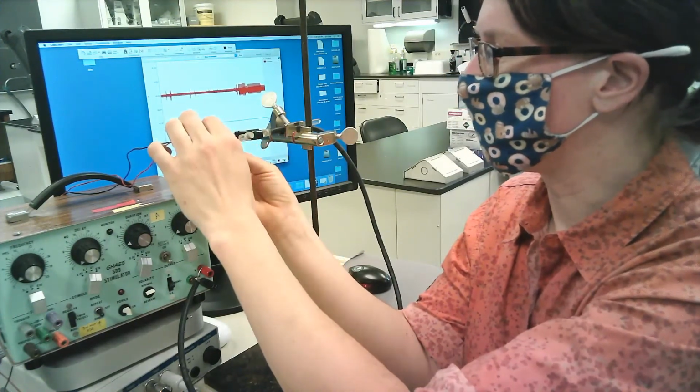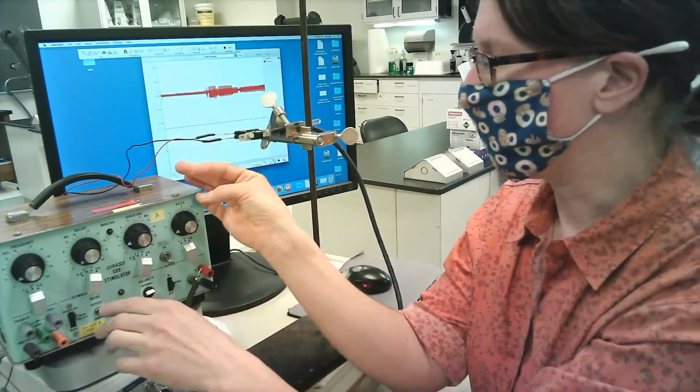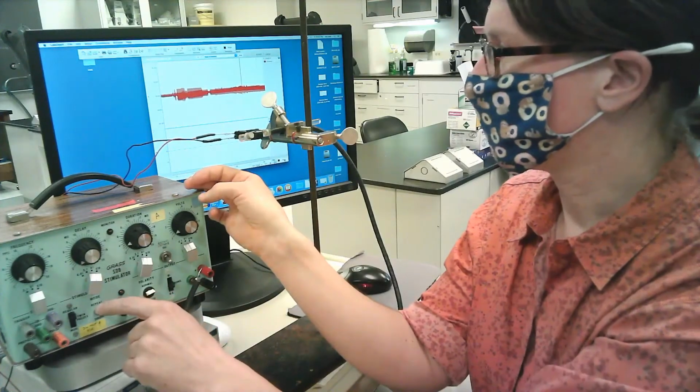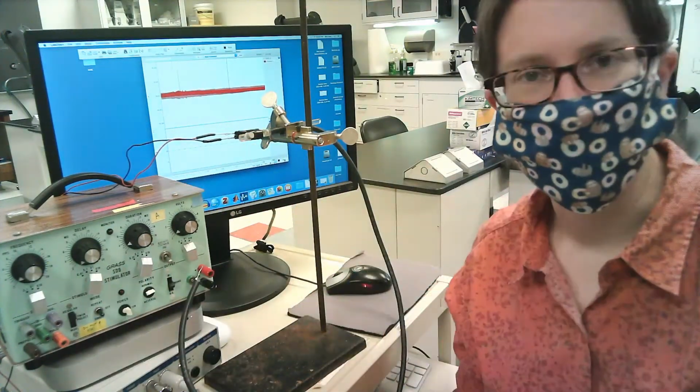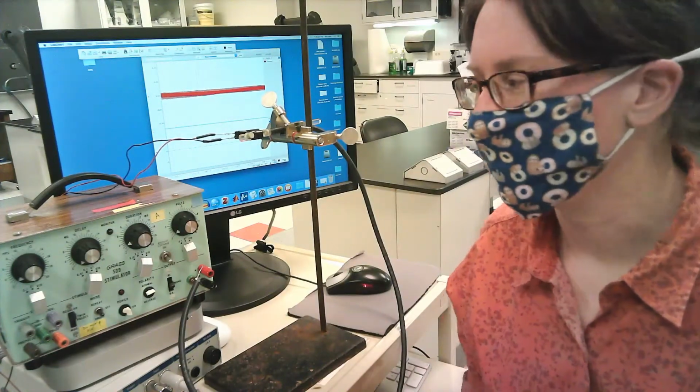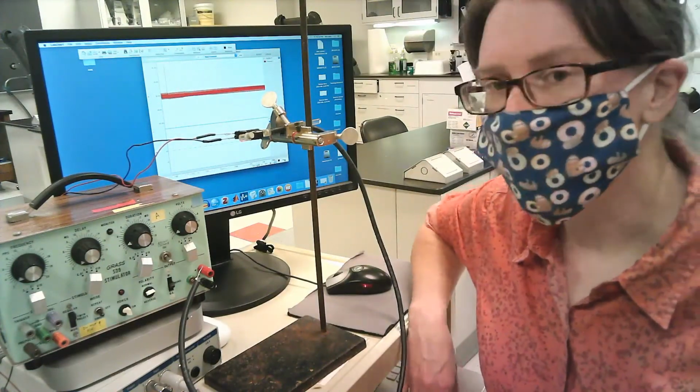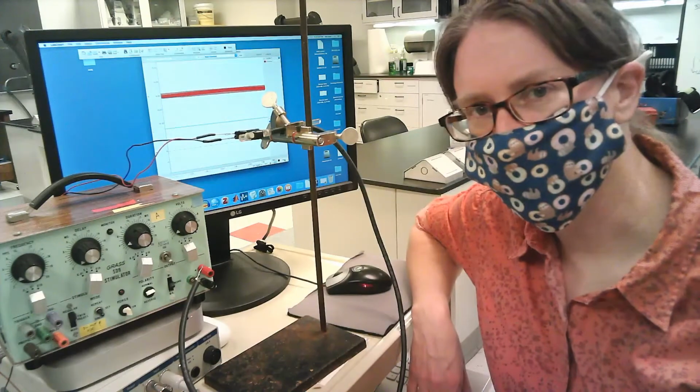So again, it's a little bit finicky, but if I have good contact, anytime I stimulate, I detect the voltage that I have stimulated at. You may have to do some troubleshooting at this step.